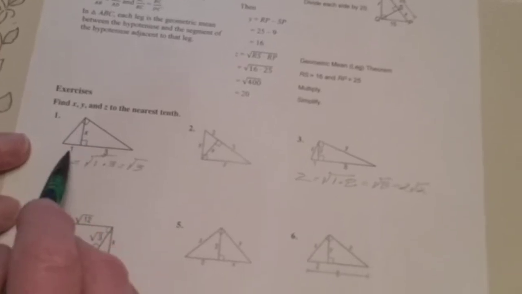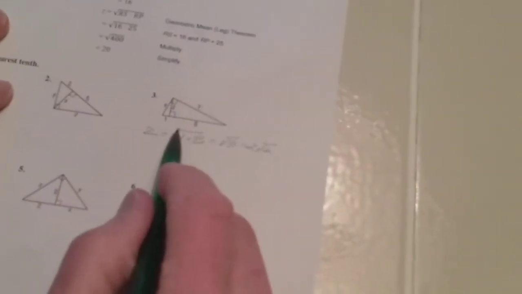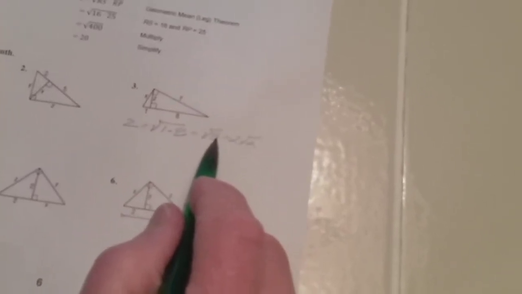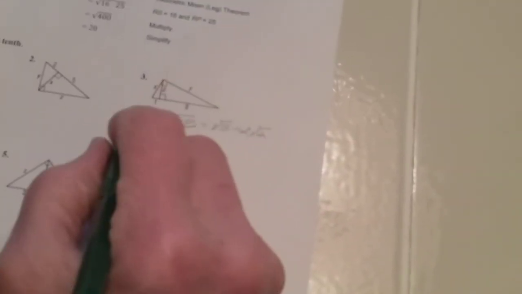So if we look over here at number 1, if all we have to do is find the altitude, then we know it is going to be the square root of the product of these two. So we end up with the square root of 3. Over here, z is going to be the product of 1 times 8, which is the square root of 8, which is the same thing as square root of 4 times square root of 2, which means we're going to pull the 2 out, square root of 2. So let's find what x is. x is going to be equal to the square root of 1, its adjacent side, times the entire length, which is going to be 9, correct? So that's going to be the square root of 9, which is equal to 3.